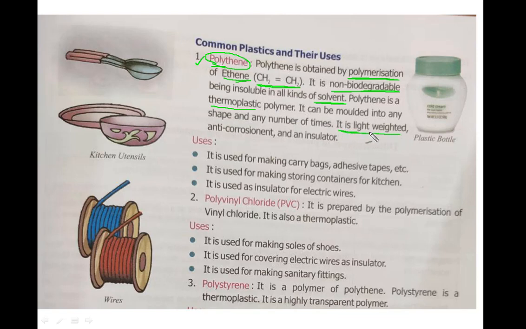It is lightweight. Everyone knows we generally use polythene in our day-to-day life. It is very lightweight, anti-corrosive, and it is an insulator. So these are some of the properties of polythene that you should remember: it is lightweight, it is an insulator, and it is anti-corrosive. That means corrosion does not take place here. It does not get corroded.